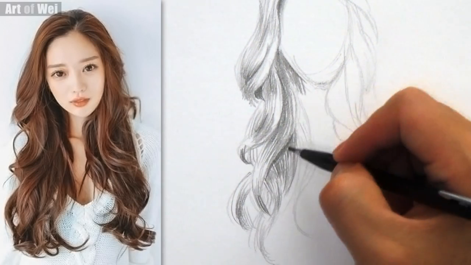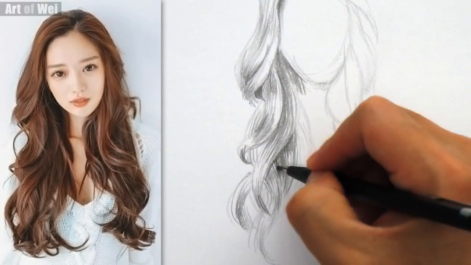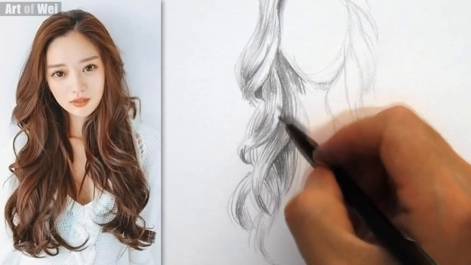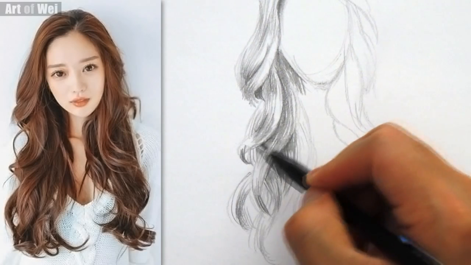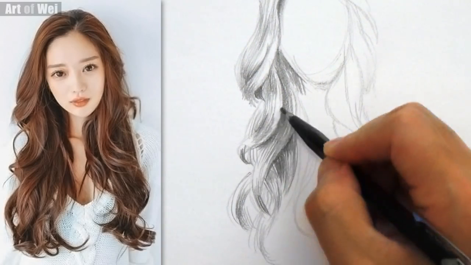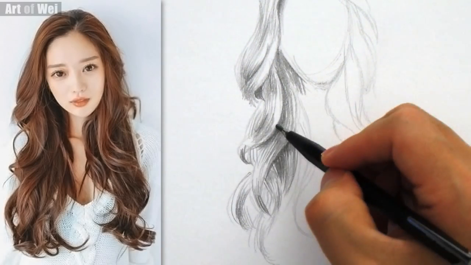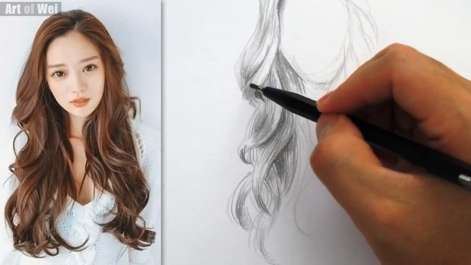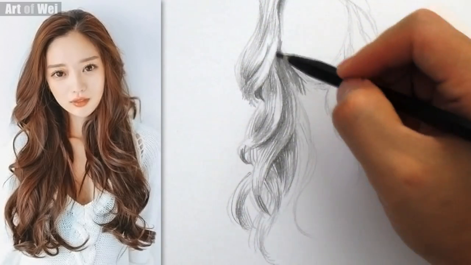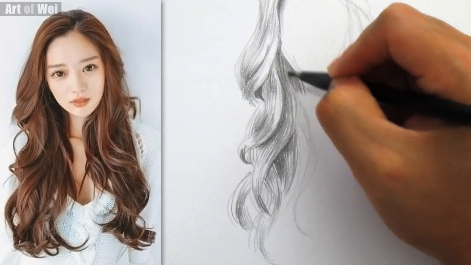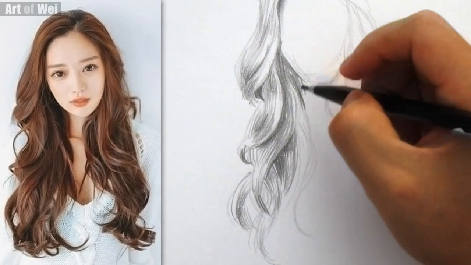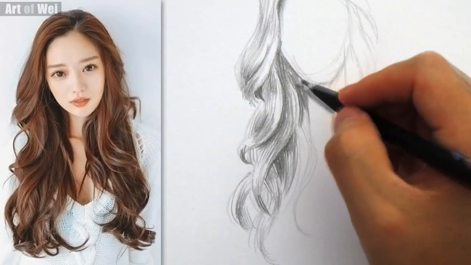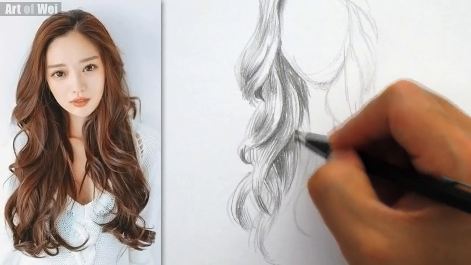Okay, so this is darker here. Let's make this a little bit darker, and I'm just using a 4B so that you can see the strokes a little bit better. It's a little bit sharper. Okay, so now I'm going back and drawing a little bit darker in certain areas.